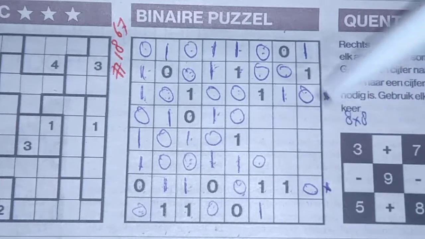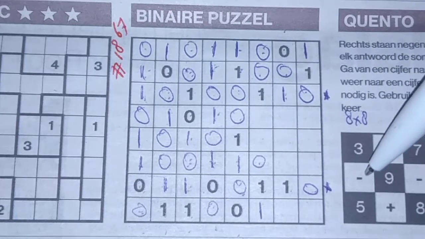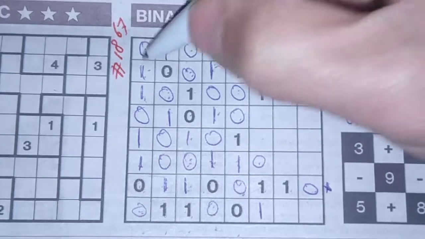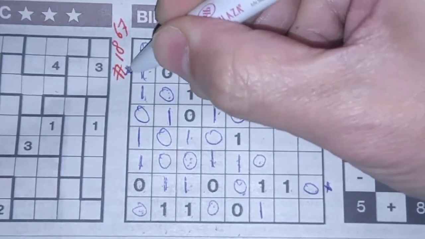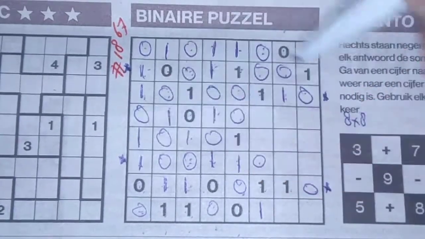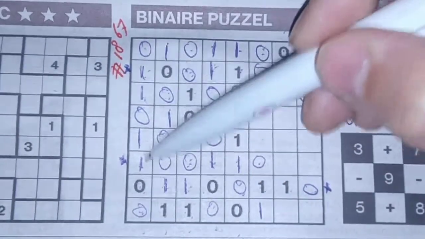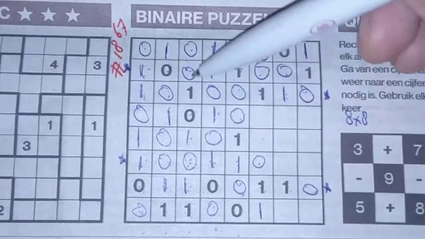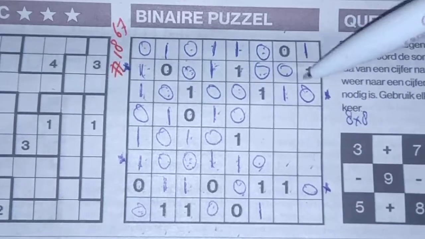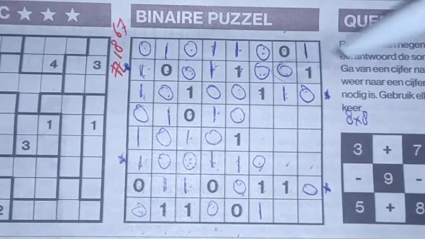Do I need to compare again? I think we need to compare the 2nd row and the 6th row. 1, 1, 0, 0, 0, 0, 1, 1, 1, 1, 0, 0, empty box. So we need to switch those 2 digits.